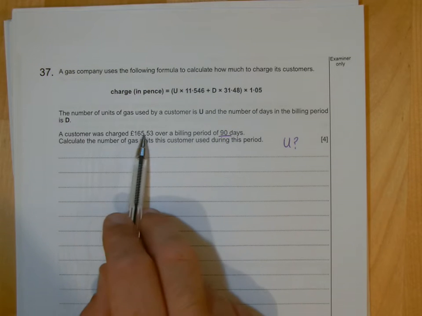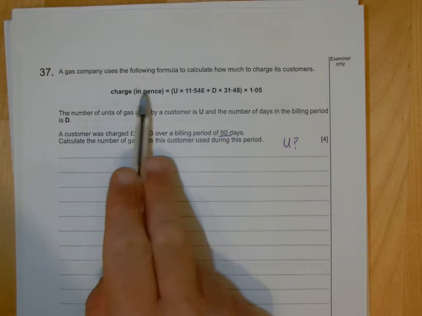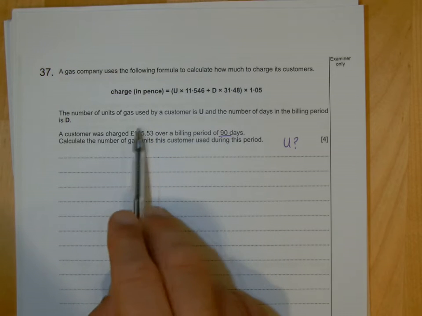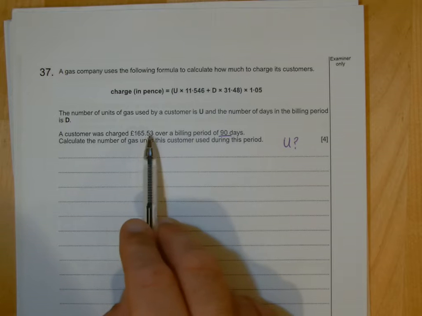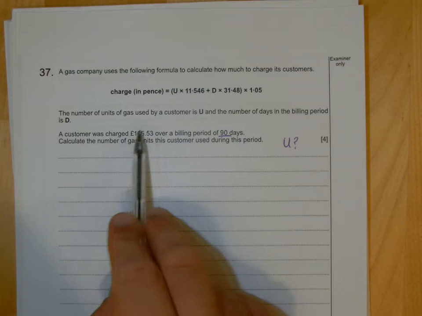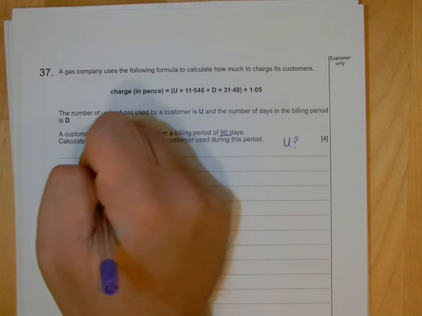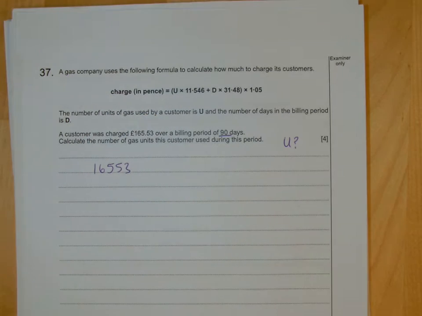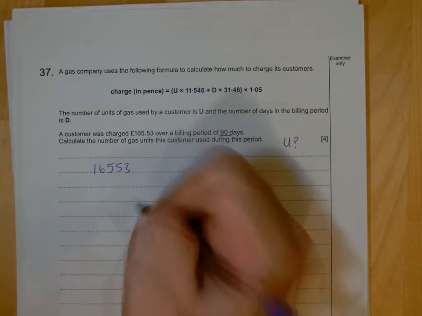We're also given the charge here, the cost. Now in the formula, we've got to put it in pence, right? So it's in pounds there, but in pence. To see how many pence there, remember we just times by 100, because it's 100 pennies in a pound. So that's going to be 100 times bigger. So in the formula, we're going to put that there in terms of pence.